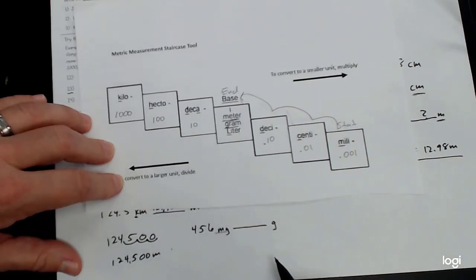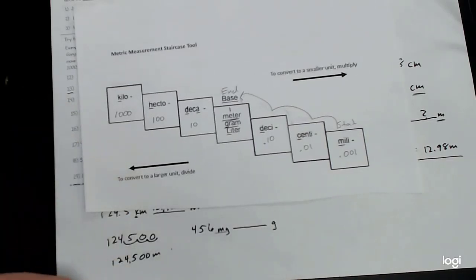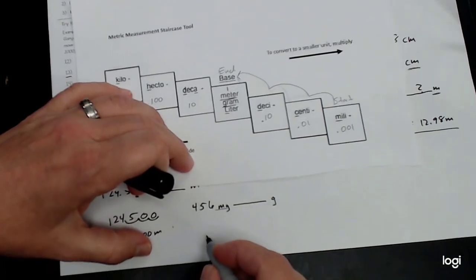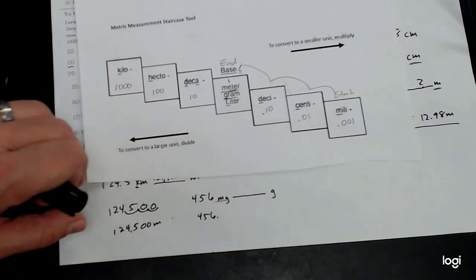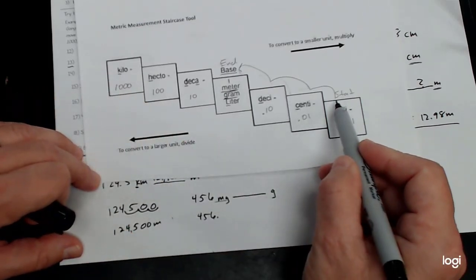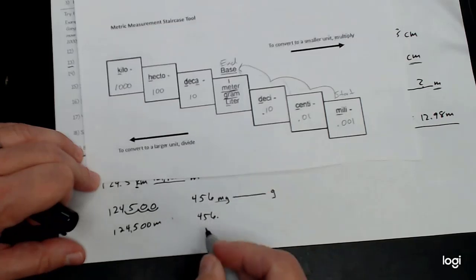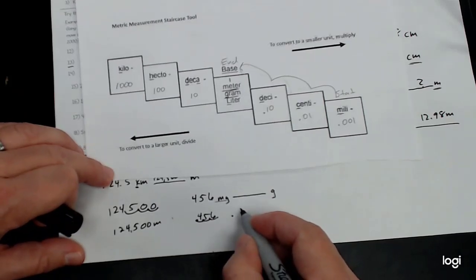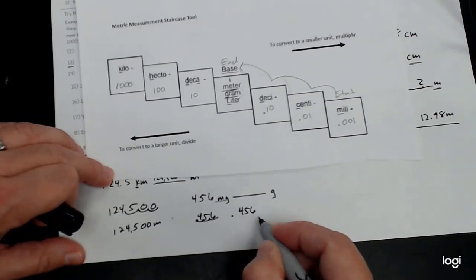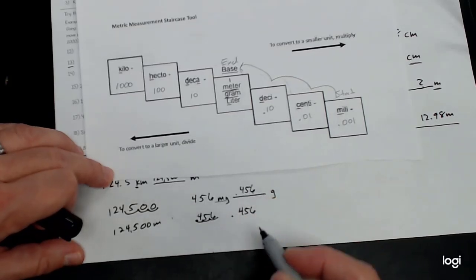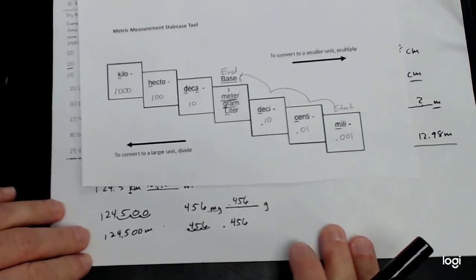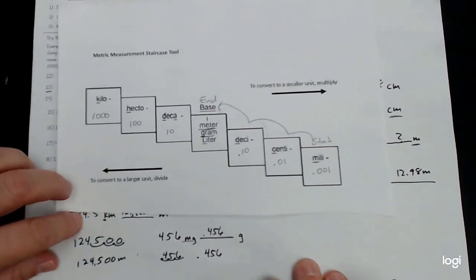left. Okay. So remember, if I have a whole number, 456, it means my decimal goes at the end. And now what's going to happen is I have to move my decimal 1, 2, 3 places to the left. Let's do that. 1, 2, 3. So now I'm going to end up with 0.456 grams, and that's what I'm going to write in my blank, 0.456 grams. So I think that's probably enough examples, but that's how you use the metric staircase.